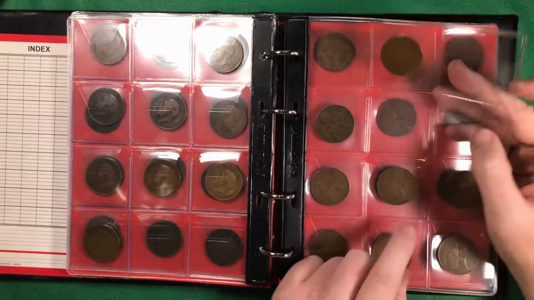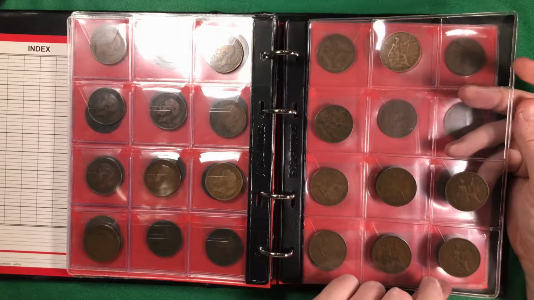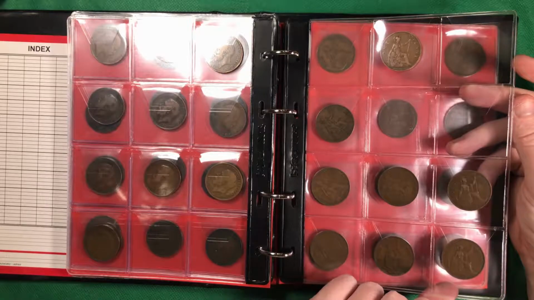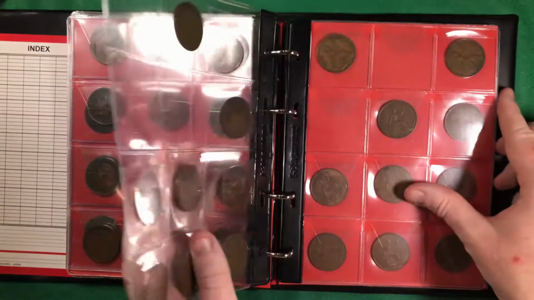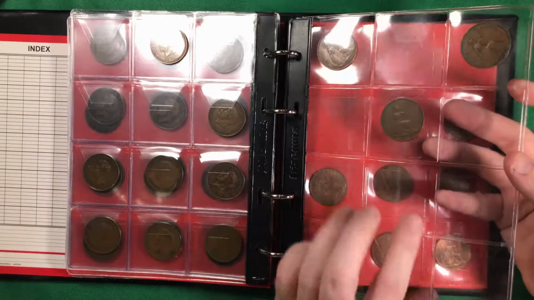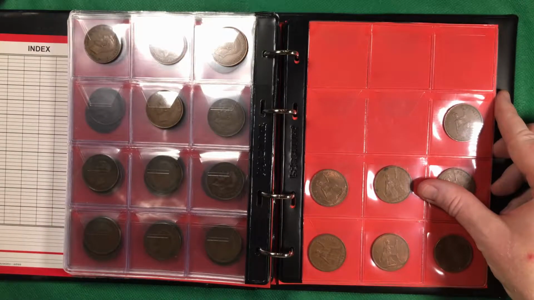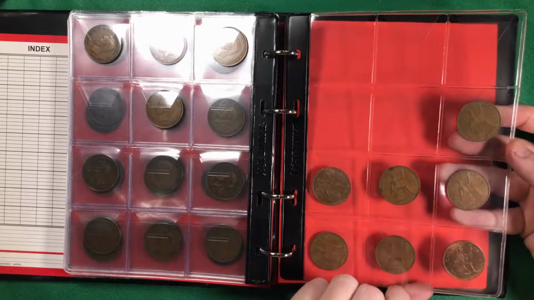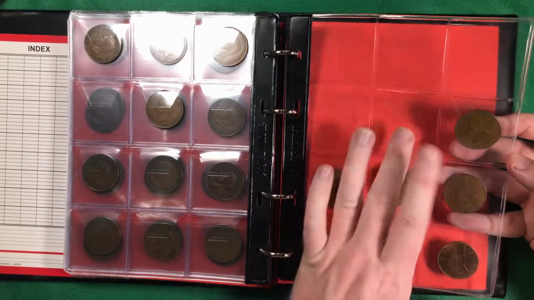Obviously I haven't put a space in for the 1933 penny, because I think there's only one that's currently unaware of where it is. So quite a few missing there. Obviously we haven't got any of the 1950s pennies yet, and we've got pretty much all of the 1960s bar one.